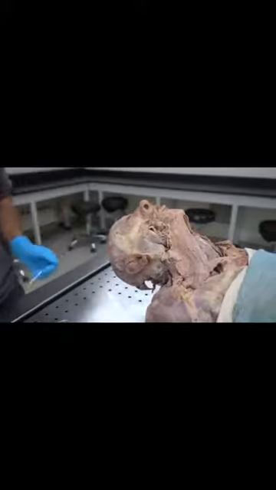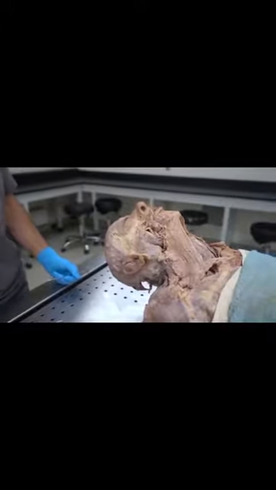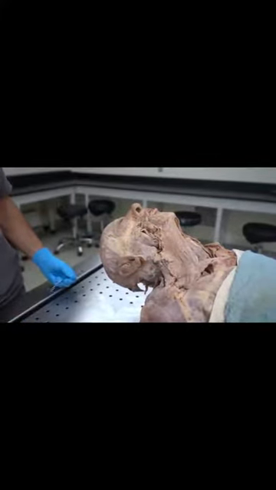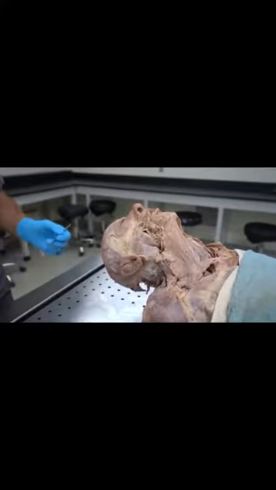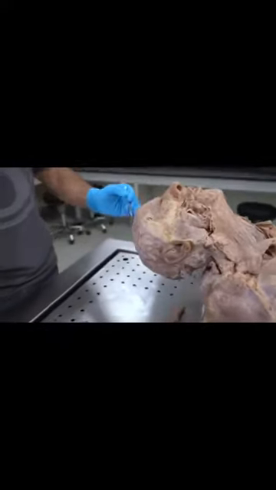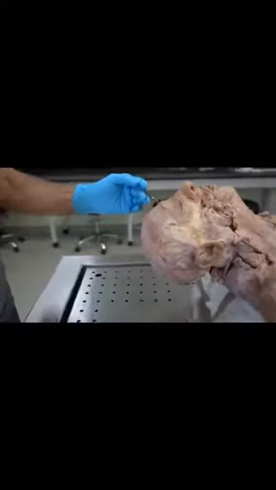Okay, we're going to take a look at the muscles on the scalp, on the face, and down along the anterior neck. We'll start with the expressive muscles. So the first one you're going to want to identify is this muscle up here, which is part of your epicranius muscle.